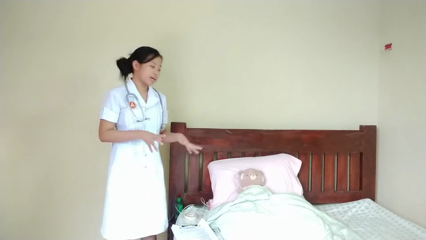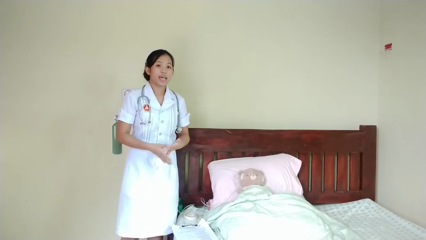We should always remember to assess our client regularly. So we should check the client's nares for any irritation or dryness, and if there is presence of dryness or irritation, we can put on some water-soluble lubricant to moisten and to avoid dryness of the mucous membrane.